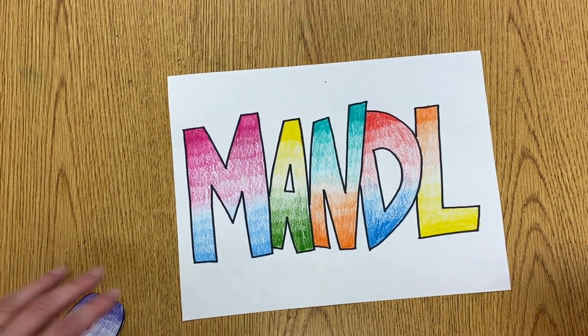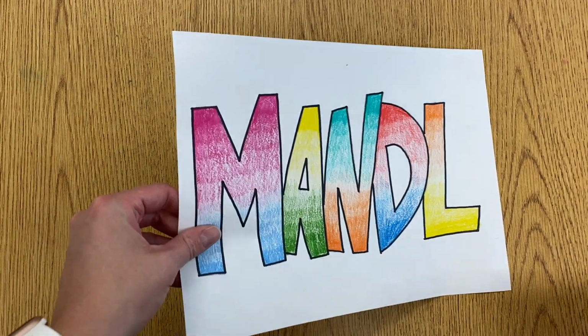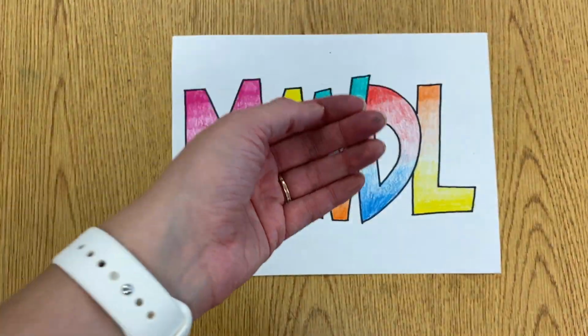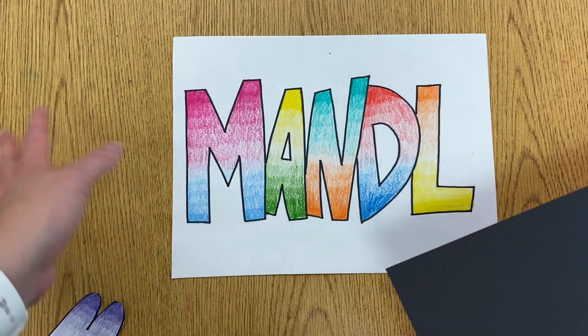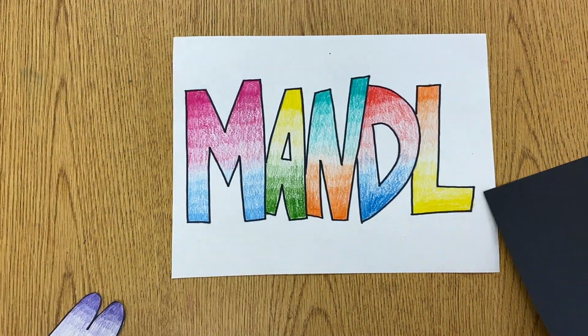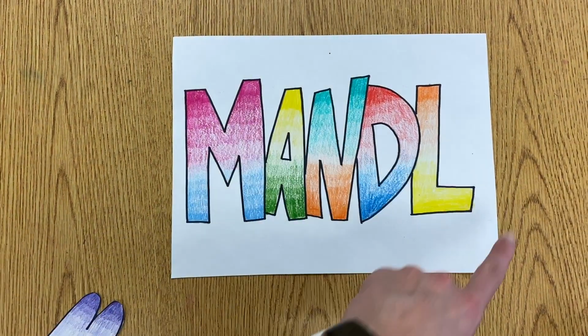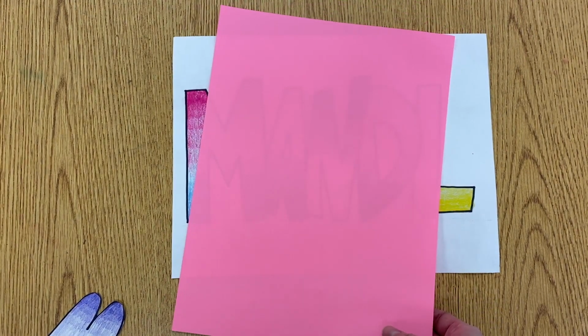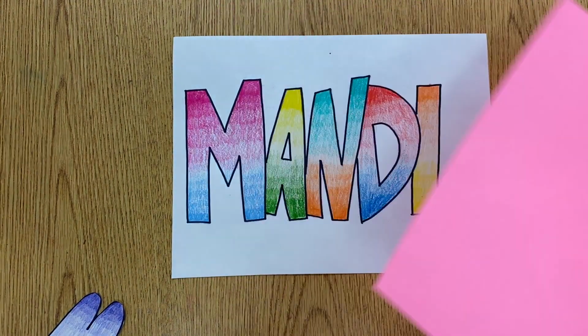All right, so we are gonna finish up our value scale names. We are going to create a shadow behind our letters, and then we're also going to put them on a solid color of paper to make it look more finished. So today you need your finished name paper. You also need a black piece of paper and a piece of colored paper in the color of your choice.